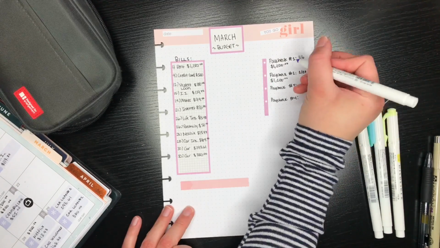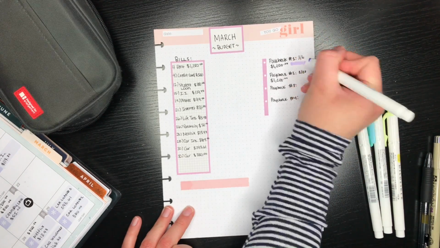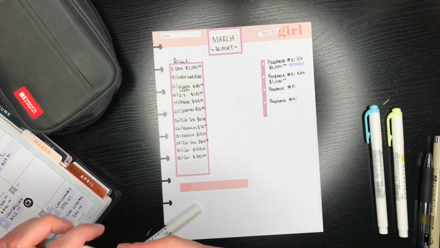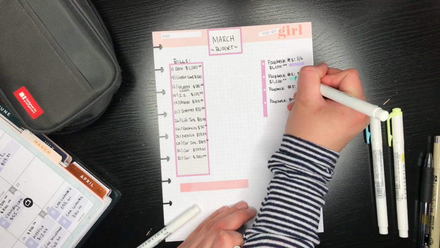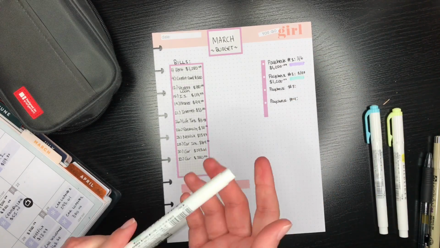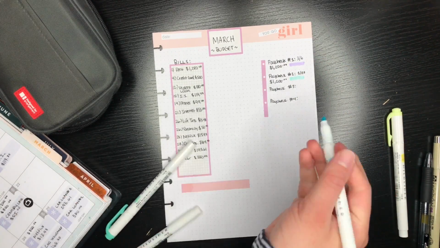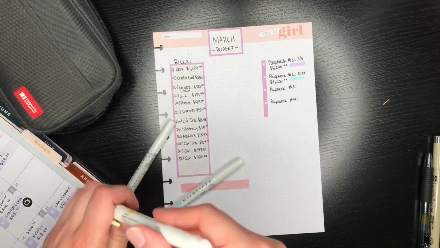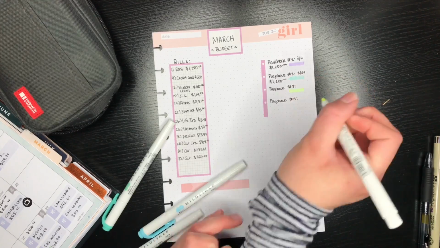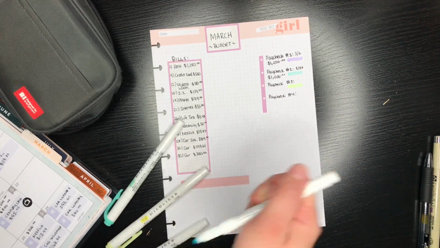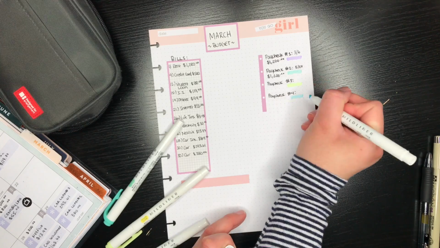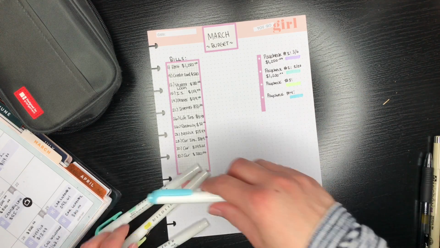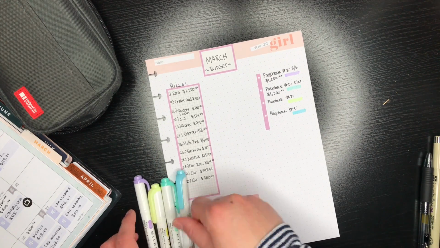So I'm gonna say that paycheck number 1 is gonna be this beautiful purple color. Paycheck number 2 is gonna be this really pretty minty type of color. Paycheck number 3, since it's very similar to that one, let's just switch it out here. Paycheck number 3 is gonna be this color. And then paycheck number 4 is gonna go ahead and be this very beautiful blue. All right, so I have all of my markers here.